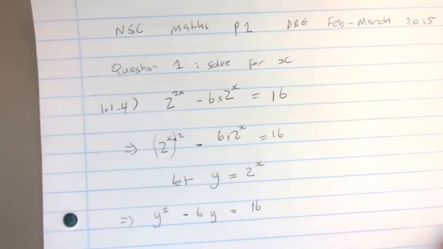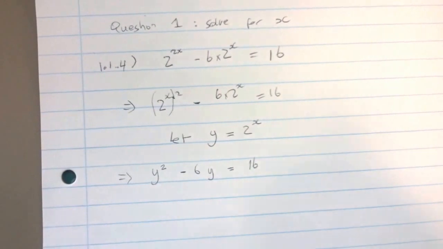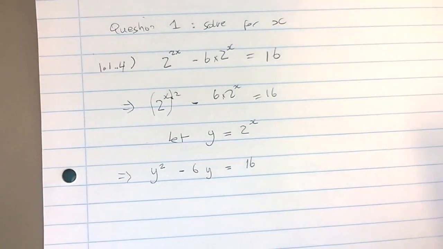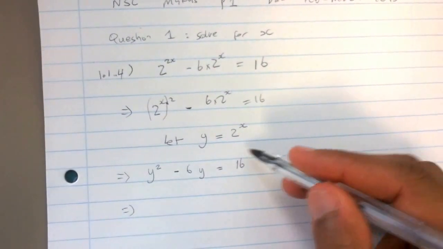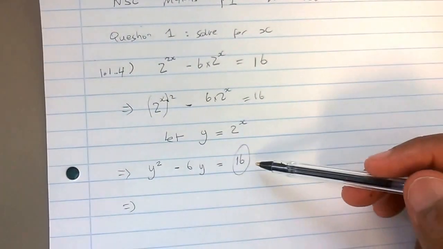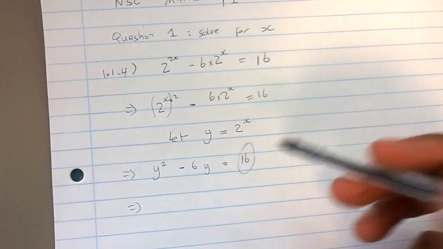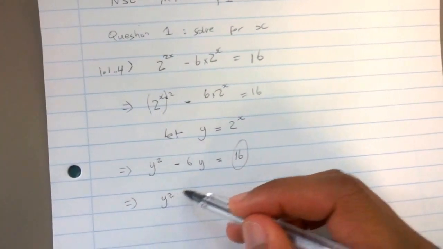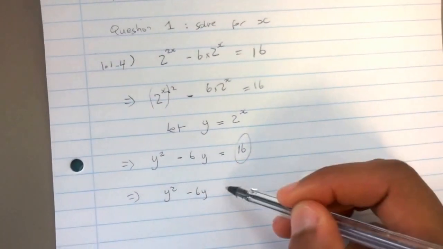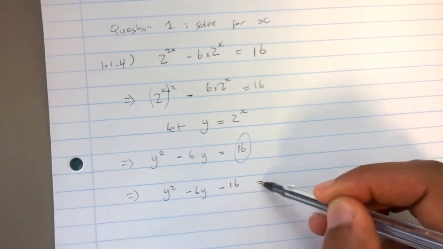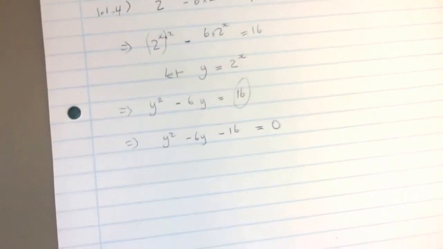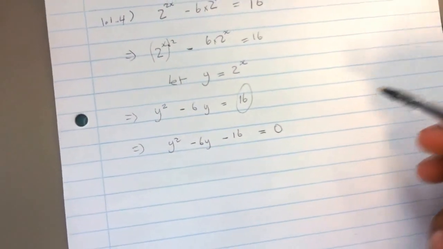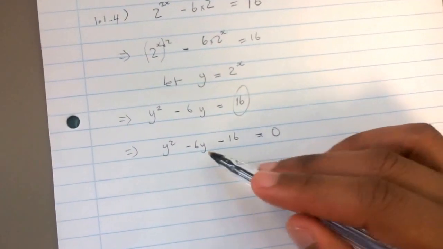Guess what? This almost looks like your normal form of solving a quadratic equation. So let's quickly do this. The first thing is that you always want to have 0 at the other side. So let's take 16 to the other side. You'll have y squared minus 6y minus 16 equals 0. Doesn't that look so much easier to solve? So how do you factorize such questions?